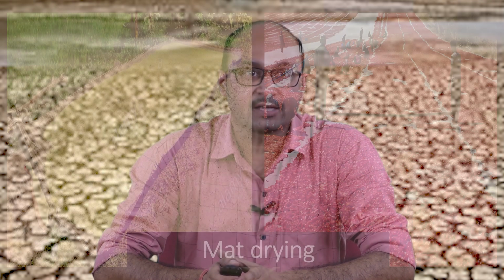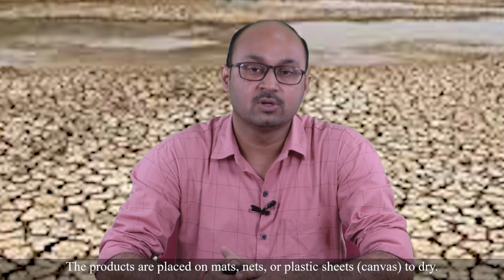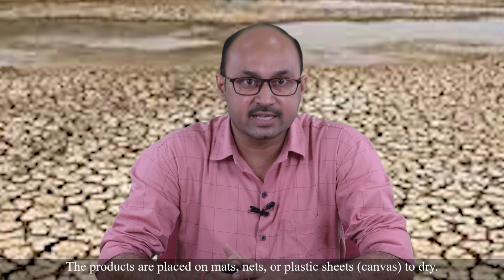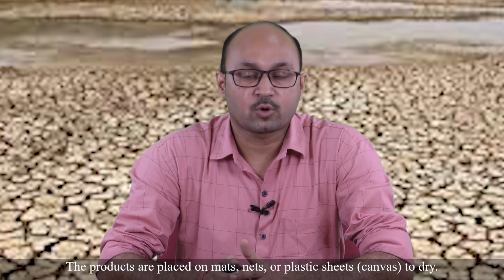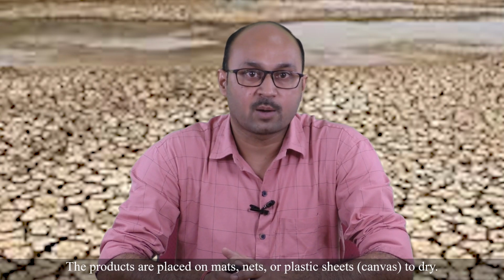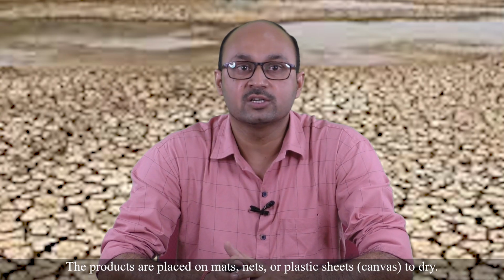Then there are various options for sun drying to make it more effective, and one is mat drying. In mat drying, the products which need to be dried, your product may be wheat, crops, some food crops, some agriculture residues, some fishes, milk products, are placed on mats, nets or plastic sheets, which are also known as canvas, to dry. And there are some advantages and disadvantages of this mat drying technique.